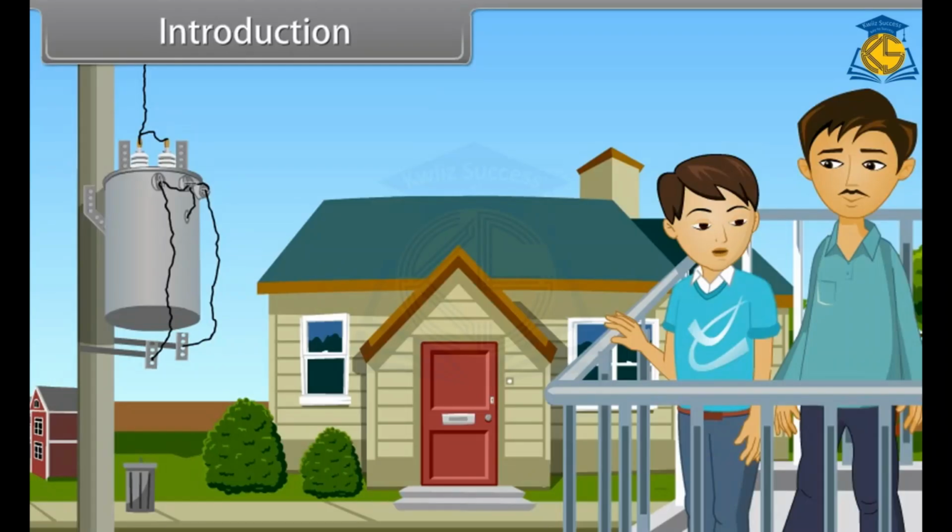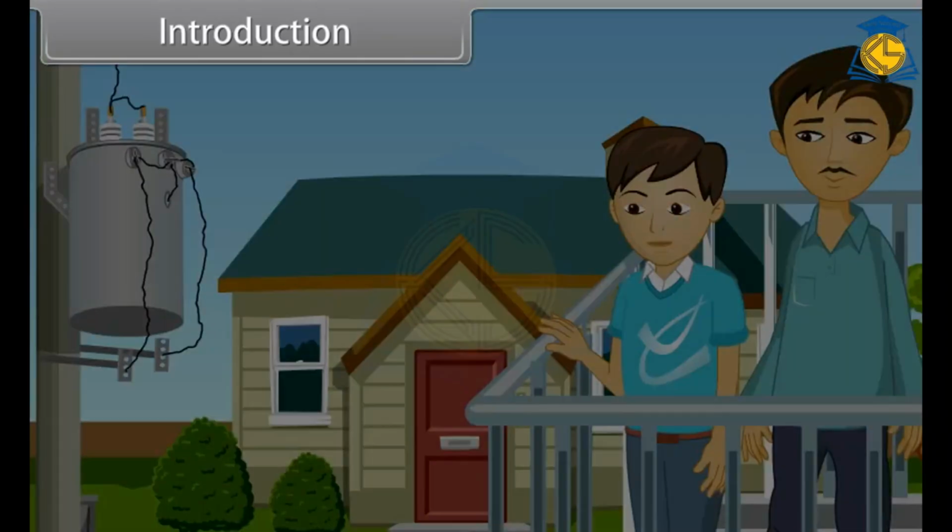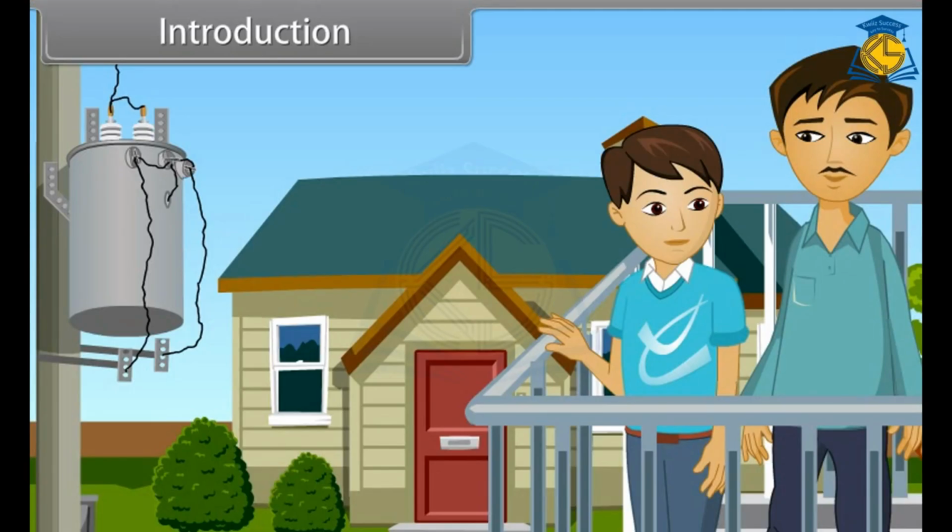And why is it used? Please tell me. Son, it is used to lower down the voltage of electricity. Electricity produced at the power station is of many thousands of volts. This transformer lowers down the voltage to 220 volt for household and 440 volt for industrial purpose. Okay, father, and I want to know more about this.